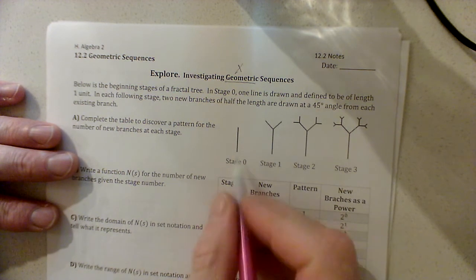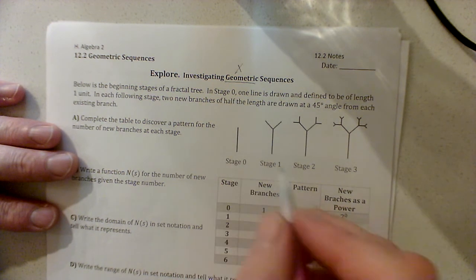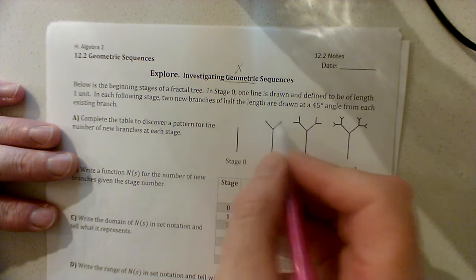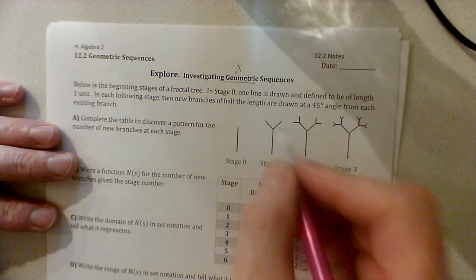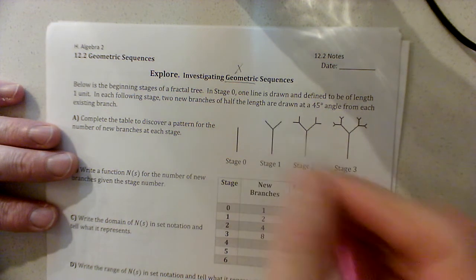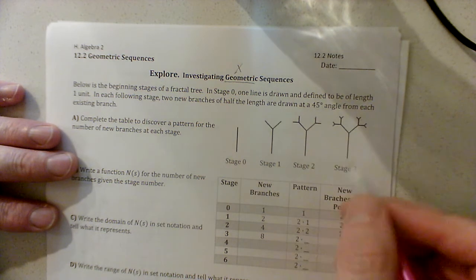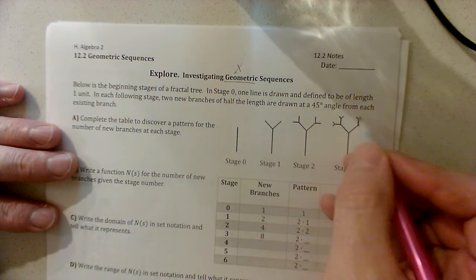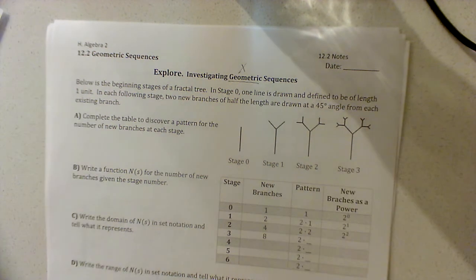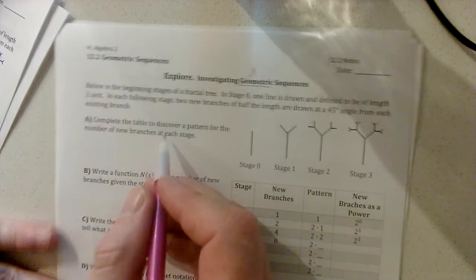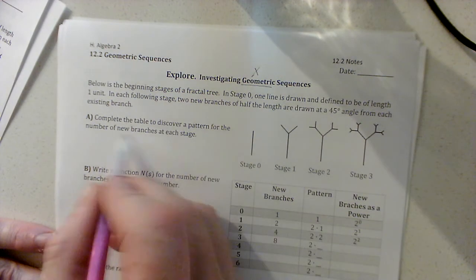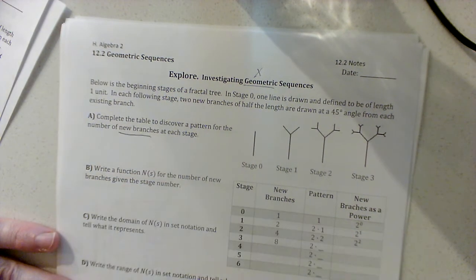Stage 0 says one line is drawn. Stage 1, you can see that there are two additional lines, one here and one here. Stage 2, if you count the small branches, 1, 2, 3, 4. Stage 3, 1, 2, 3, 4, 5, 6, 7, 8. So what we're going to end up doing is counting the branches. It says complete the table to discover the pattern for the number of new branches. We're looking for new branches.